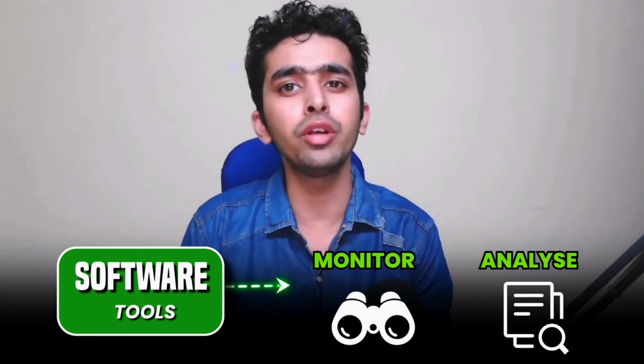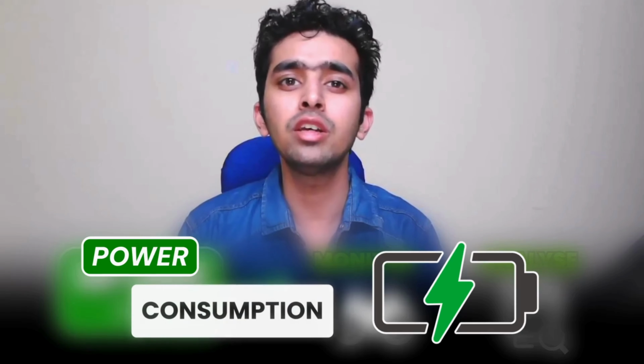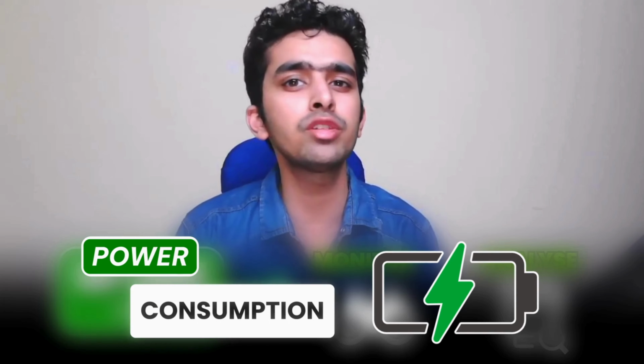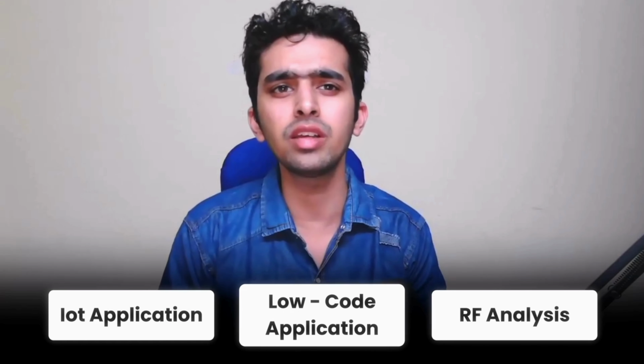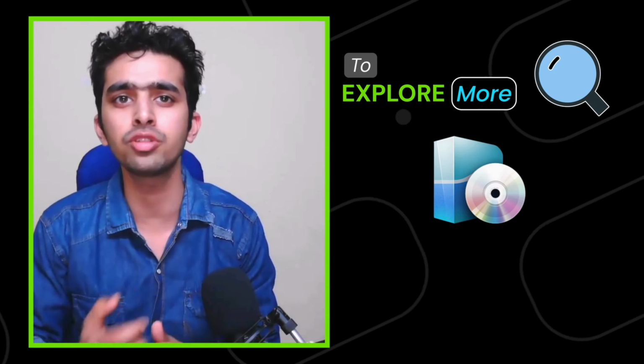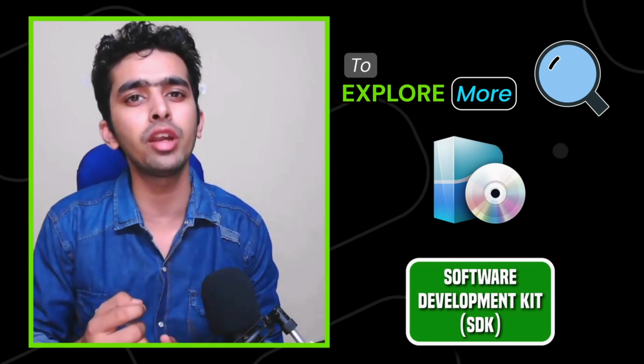Also, there are other software tools to monitor and analyze the power consumption by the code which we have written for IoT applications, low power applications, RF analysis, and so on. To explore more in detail about different software tools for such requirements, one should explore the software development kit of a microcontroller.